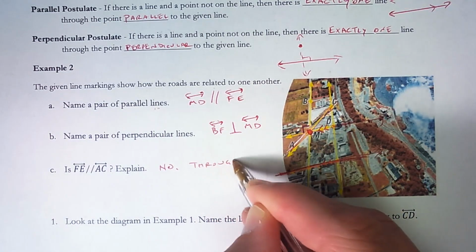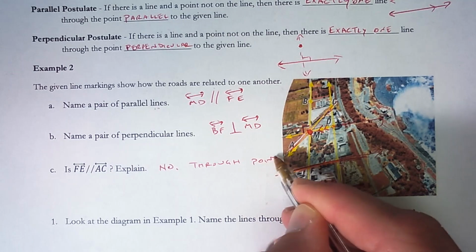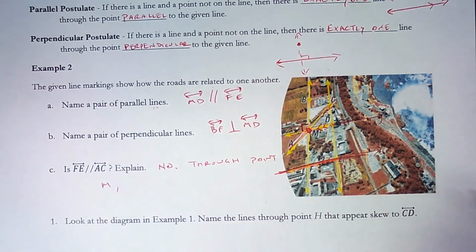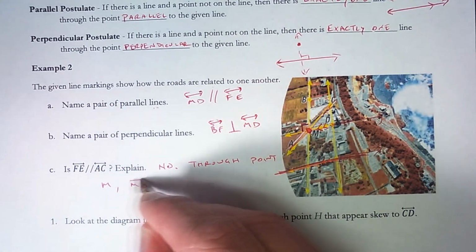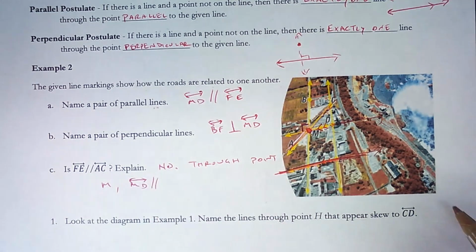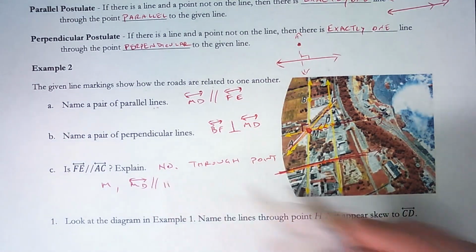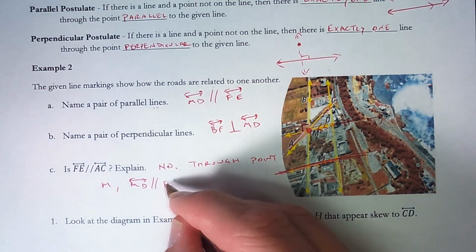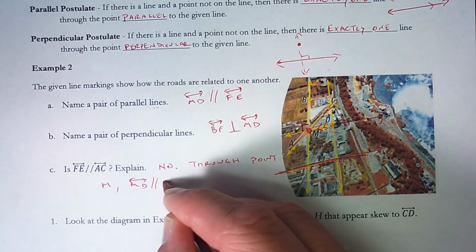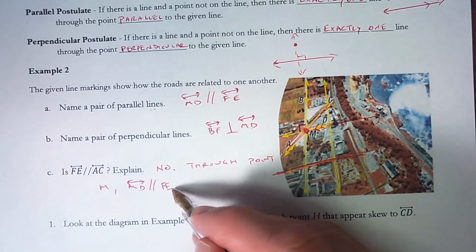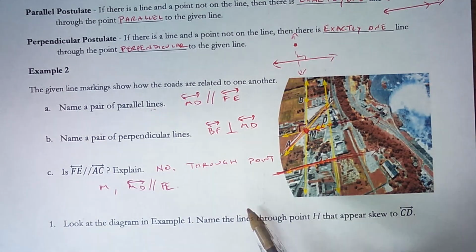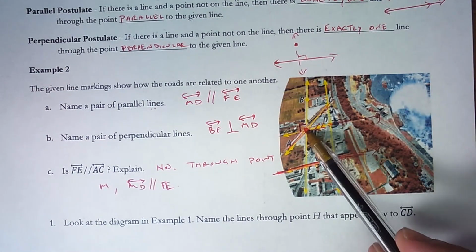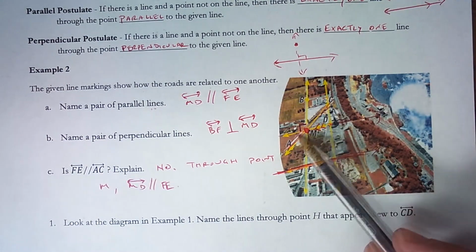So through point M, line MD is parallel to line FE. And through that one point, point M, there can be only one parallel line to FE.